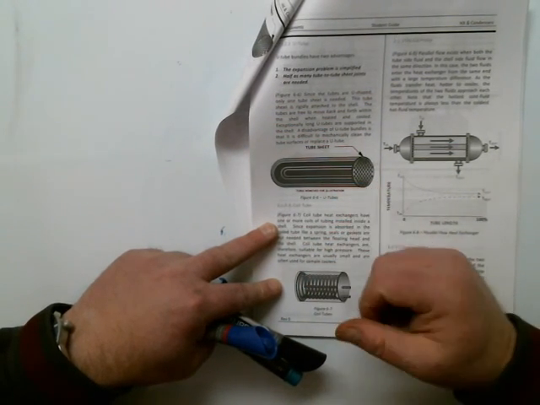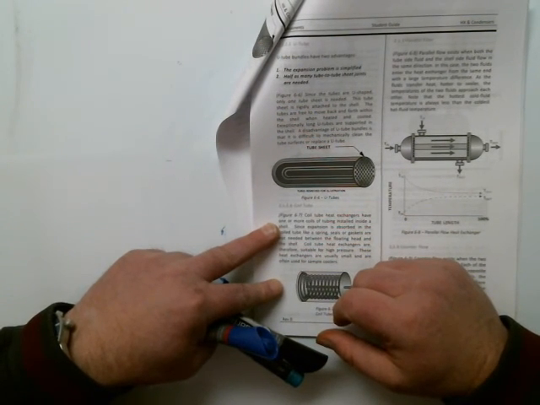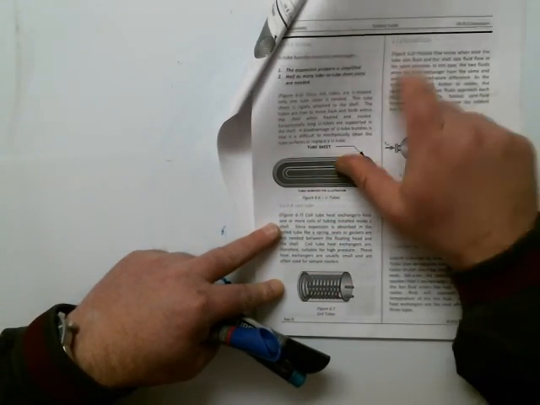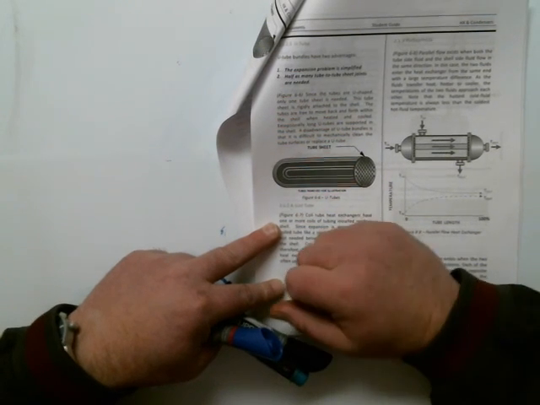So that's just basic construction of the tubes and basic construction of the heat exchangers itself. The next time we come back, we're going to be looking at the flow through the heat exchangers and looking at some temperature profiles, which will be real important.